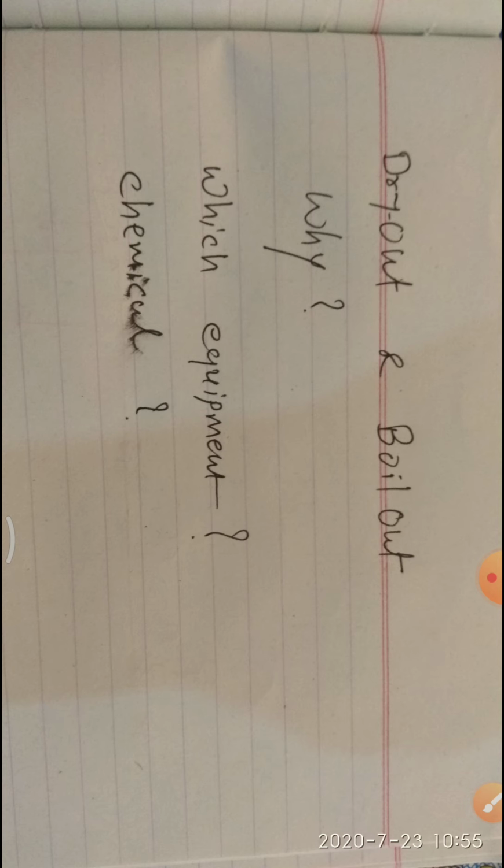So, which equipment requires dry out? First one is the waste heat boiler of the reaction furnace, number 1 condenser, number 2 condenser, number 3 condenser, and T2 reactor effluent cooler if available. And the last one is the incinerator waste heat boiler.